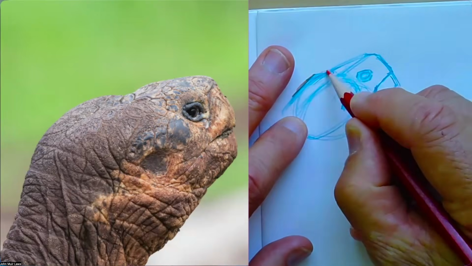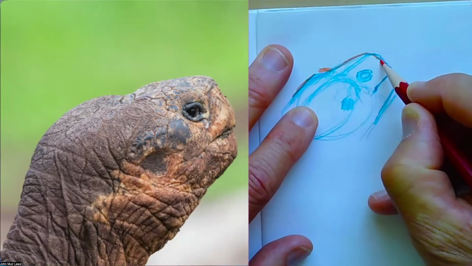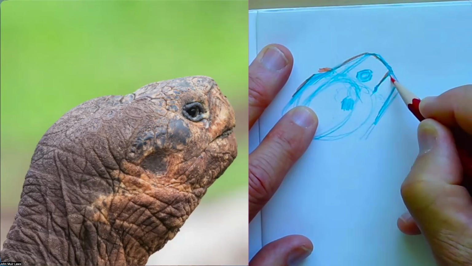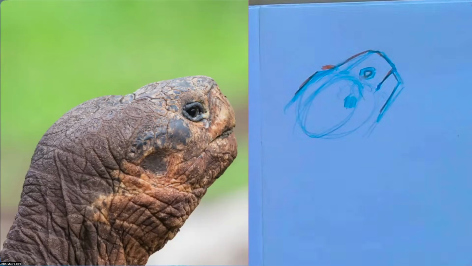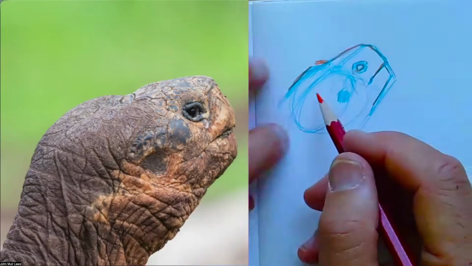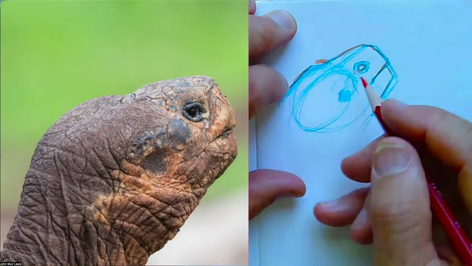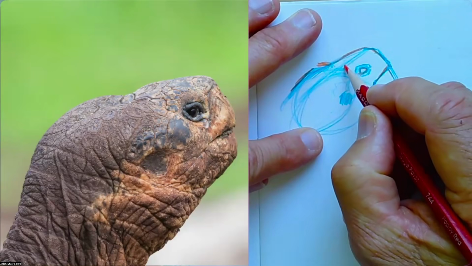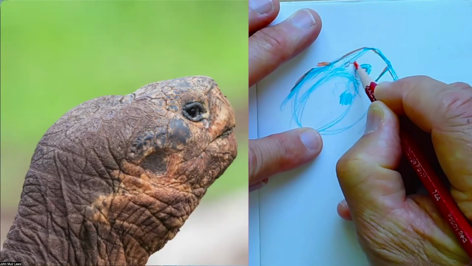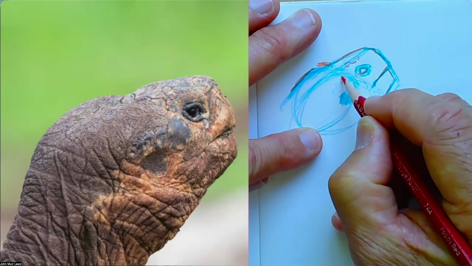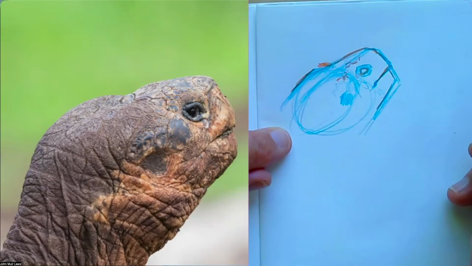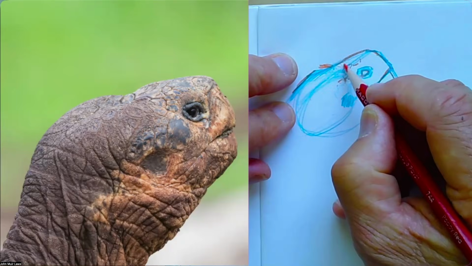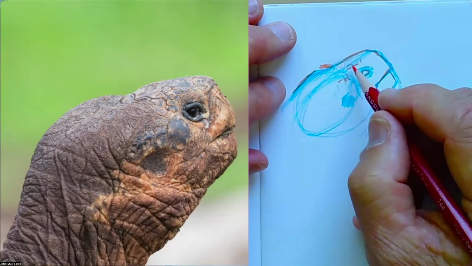So I have cracks going all around the head and scales going over the head. I can just do a few little lines to give a suggestion that there are little scales here. If I get into where are they all going, I kind of lose my mind.